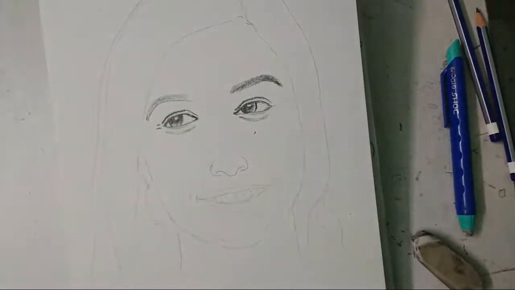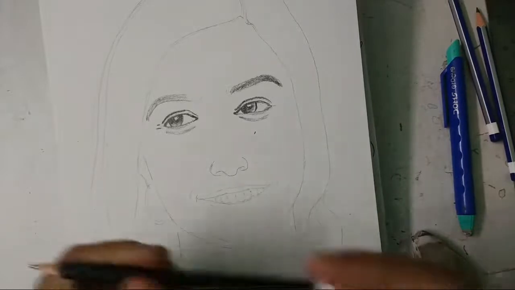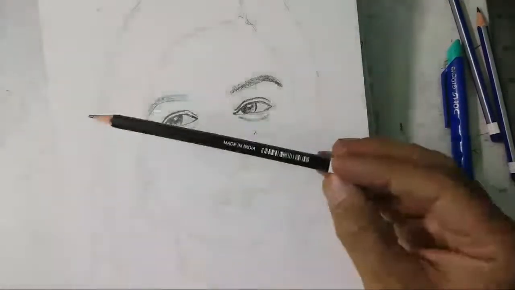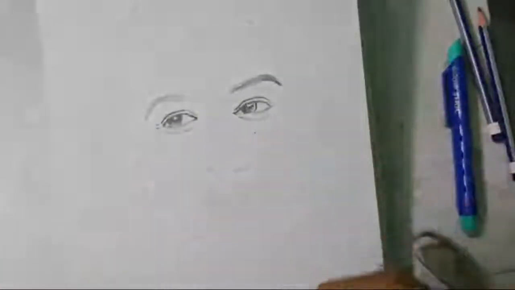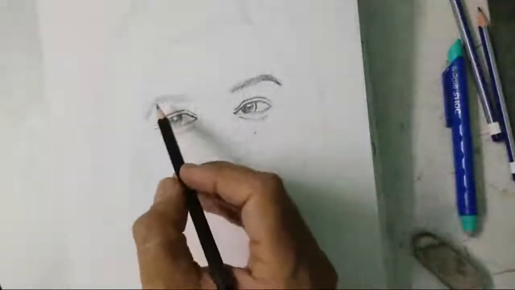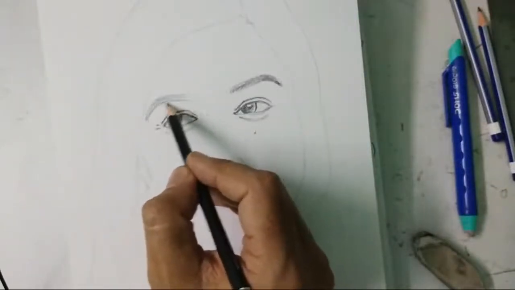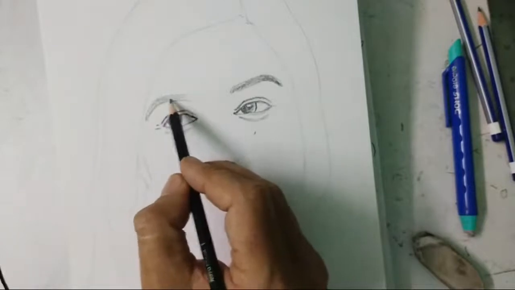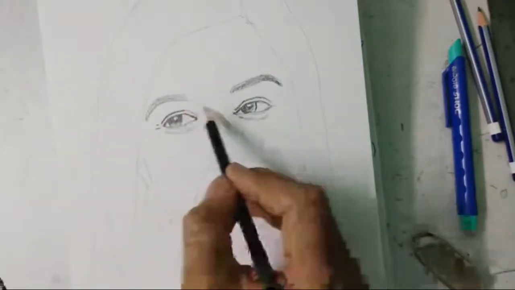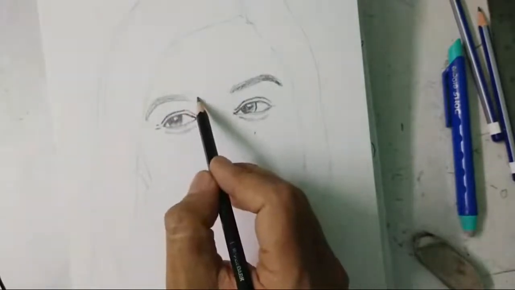Now I am using a normal HB pencil, and you can use HB, or you can use another shading pencil or drawing pencils. It is up to you, but if you don't have one, it doesn't matter. First is to practice.